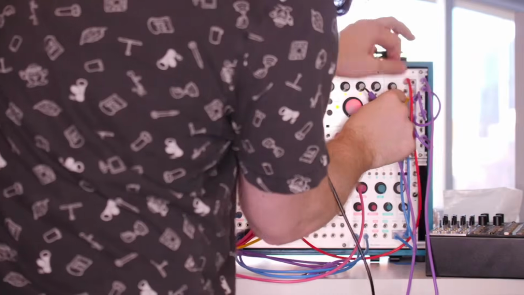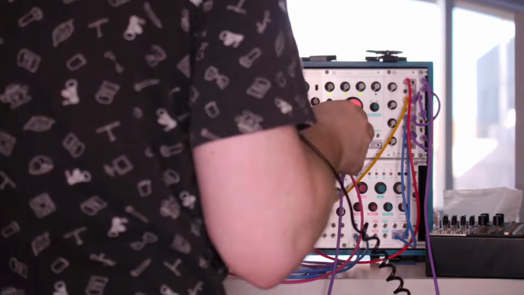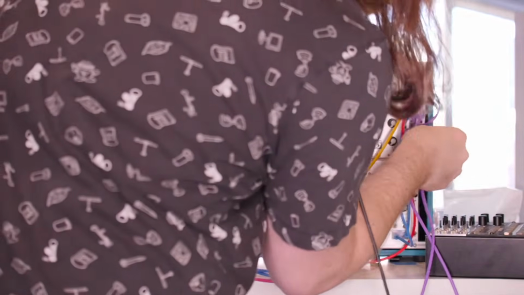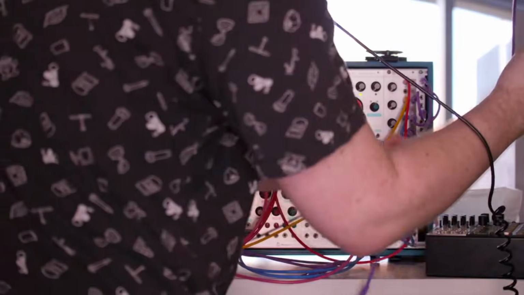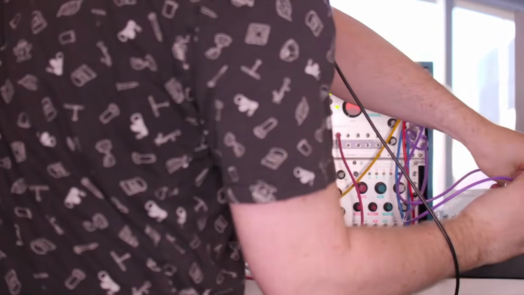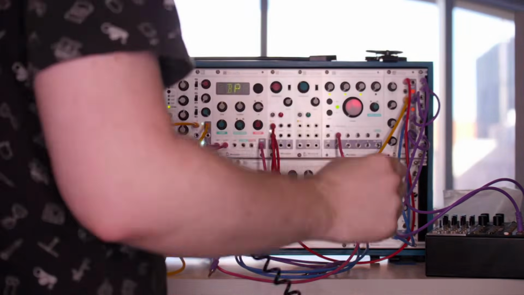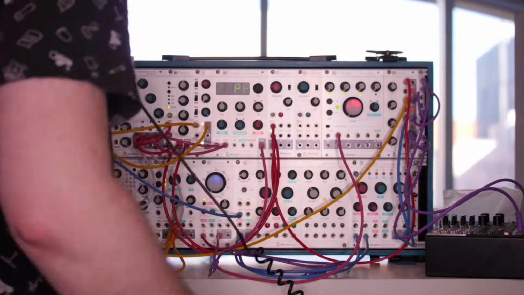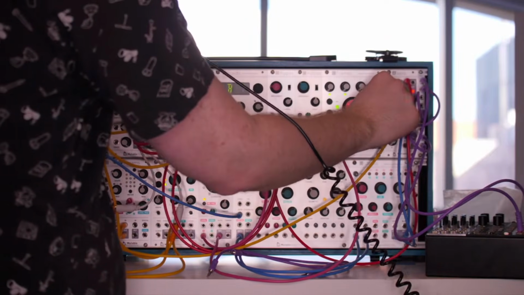I'm going to turn everything down and we'll bring them in one at a time. Start the patch. So left and right. First the kick. Then we have the bass part.